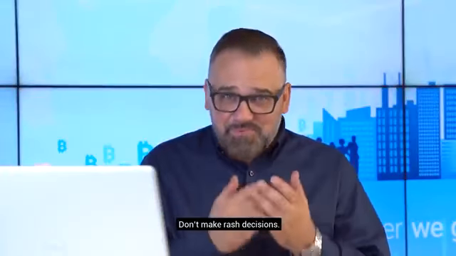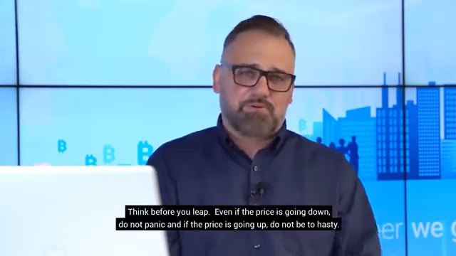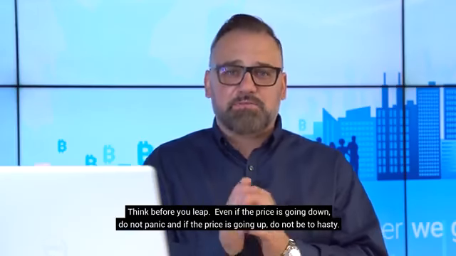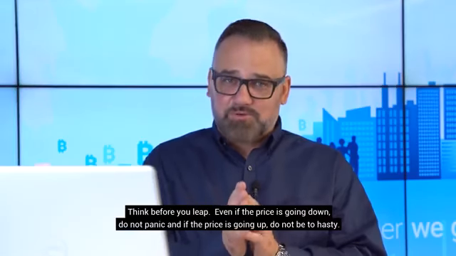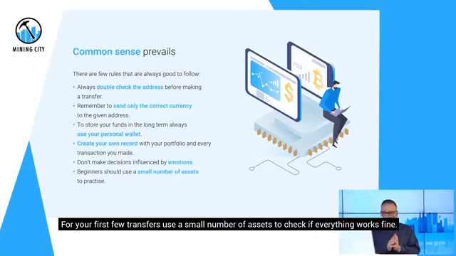Another thing, please do not make any rash decisions. Think before you leap. Even if the price is going down, do not panic, and if the price is going up, do not be too hasty. For the first few transfers you make, please also use a small number of assets to check if everything is fine, if the wallets are fine, if the addresses are fine. It should help you immensely.